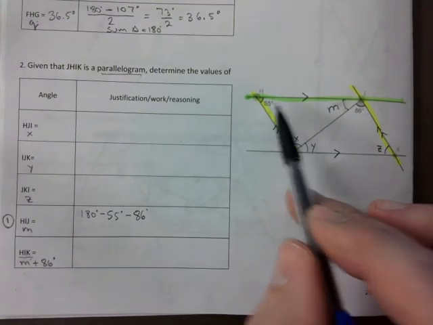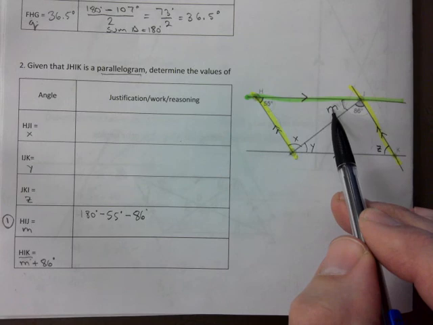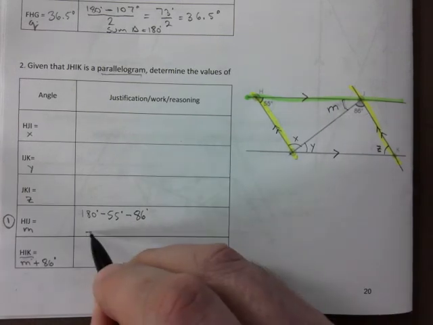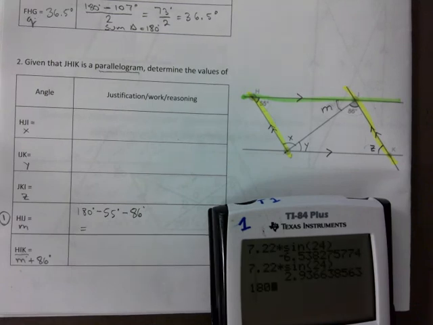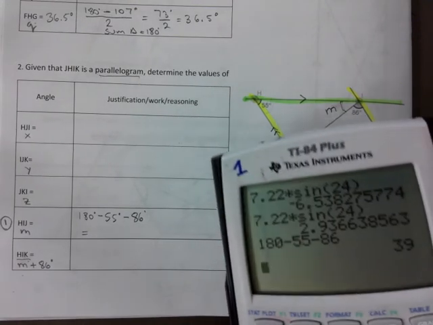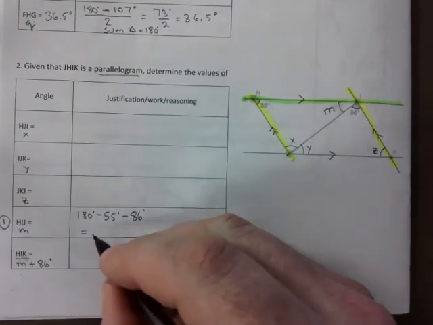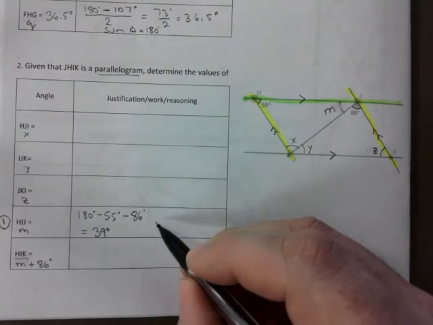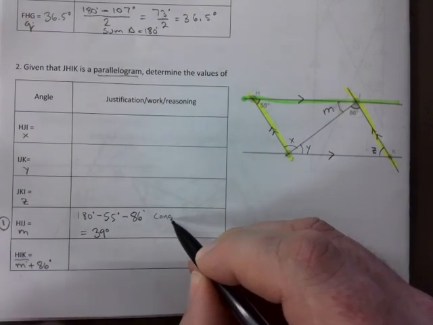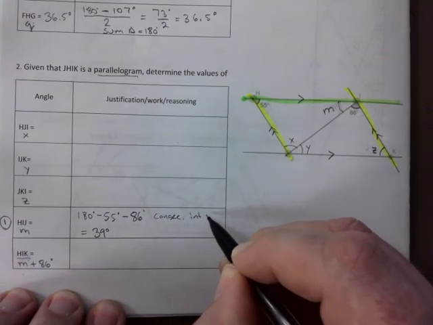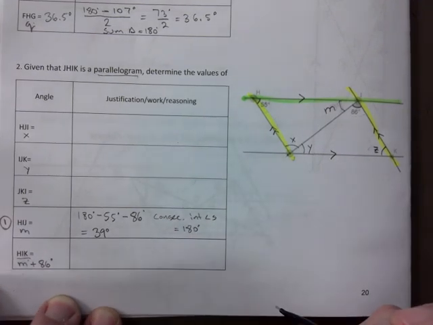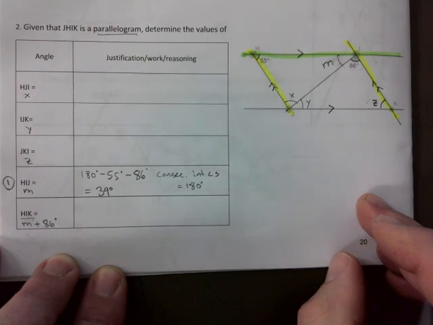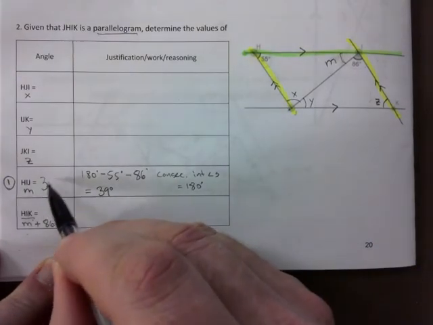So I'm going to take the 55 and the 86 away, and that's going to leave me with M. And because it's Monday, I will make sure I use my calculator. So that's 39 degrees. And I will say that consecutive interior angles add up to 180 degrees. That's my justification there. Let me just bring this up a bit. So 39 degrees it is.